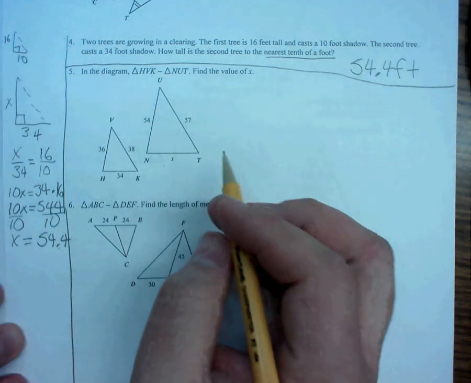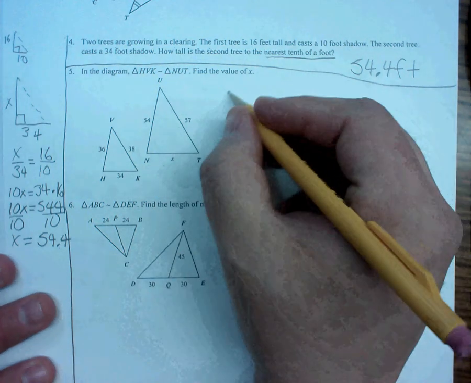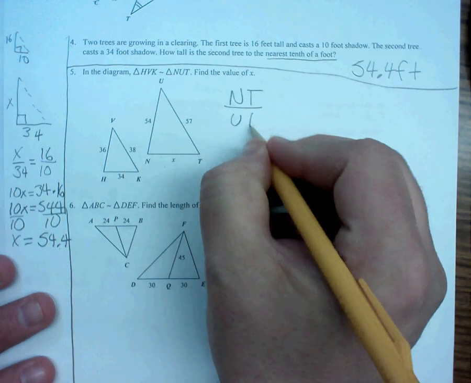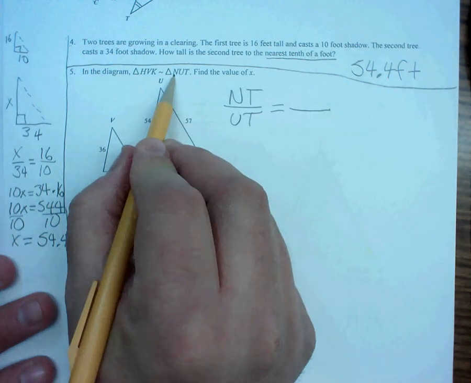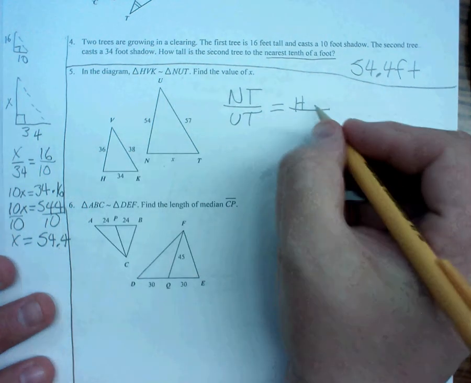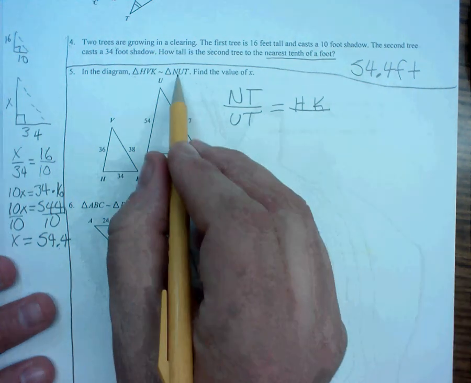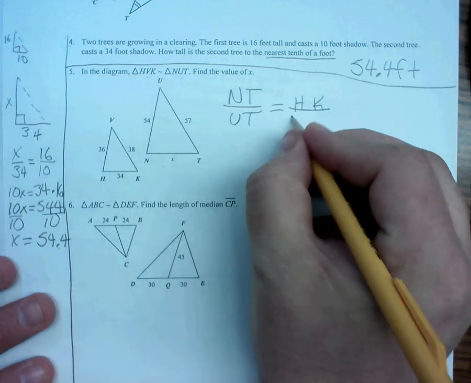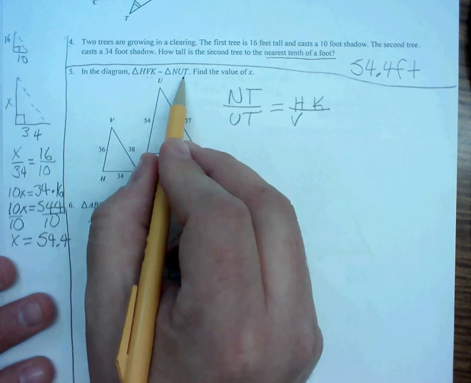So now for problem number 5, it says find the value of x. It tells us what corresponds to what, and I like to double check sometimes. So x is NT, and then I'll just pick another side. We'll do UT. It really doesn't matter as long as we get the correct corresponding parts. So what corresponds to N? H. What corresponds to T? K. I'm literally just looking at the labels. U is the second letter. What corresponds to U? V. And then T corresponds to what letter? Somebody said H, but what is it really? Okay. K.